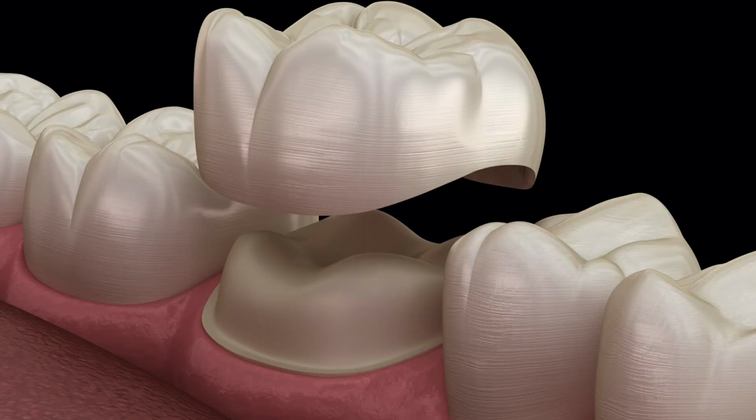Now I'm going to be talking about crowns. Crowns cover the entire tooth, basically 360 degrees. Where veneers mainly restore aesthetics, crowns mainly restore function. But they also do some aesthetics as well, of course. Crowns can be made from a wide variety of materials, for example, Emax, zirconia, gold, PFM, the list goes on.